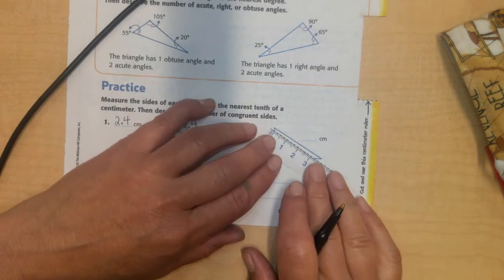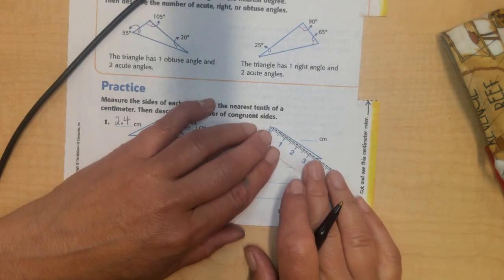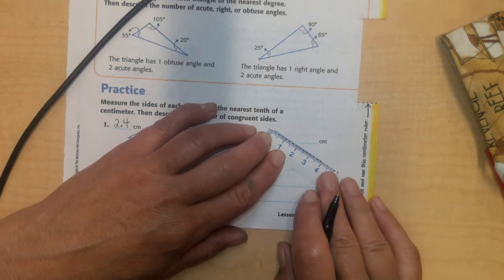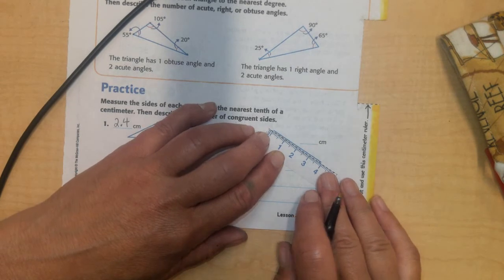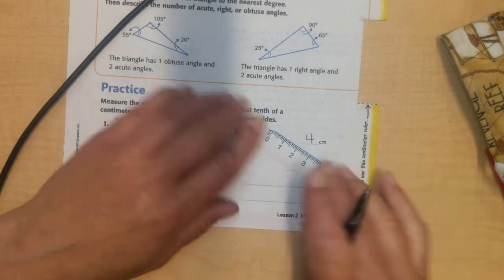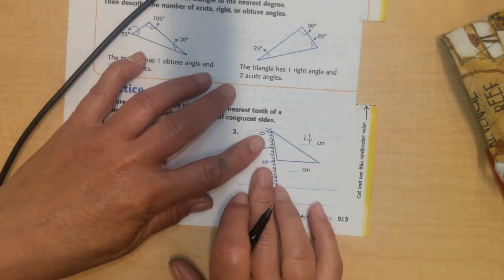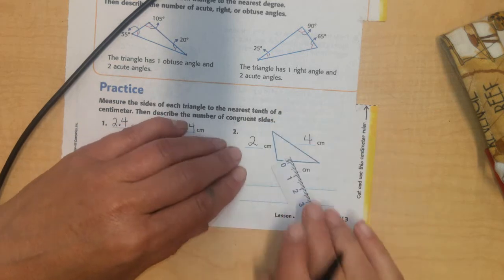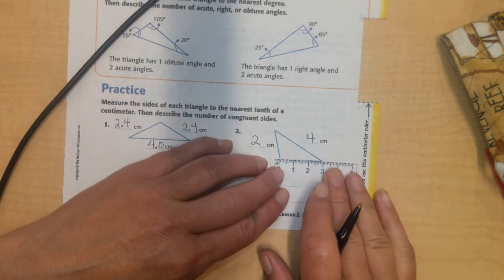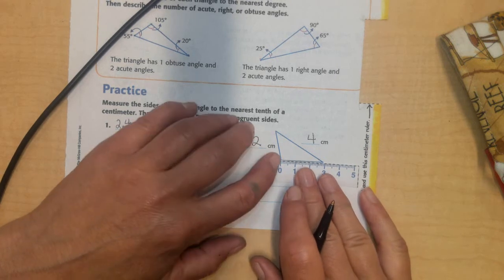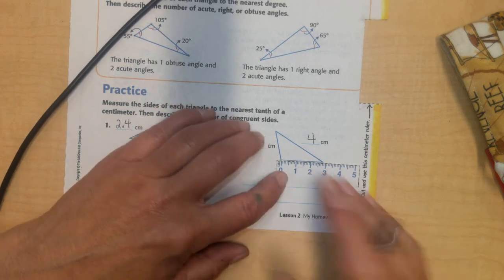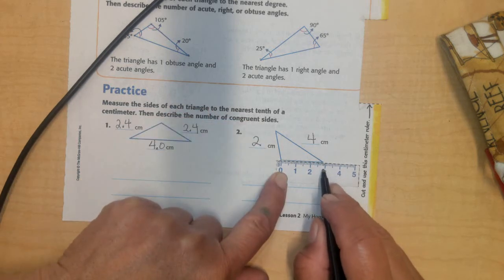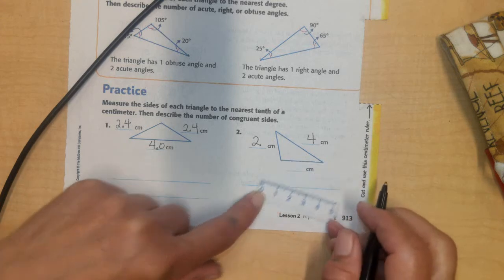Alright, my next triangle over here, I'm going to put a corner on 0, and then it goes to the 4 almost. I'm going to put to the 4, and then I'm going to measure this one over here, and it looks like it goes right to the 2, and then I'm going to measure this one over here, put this angle right there on the 0, and it's just a little shy of the 3, so I'm going to say it's 2.9.